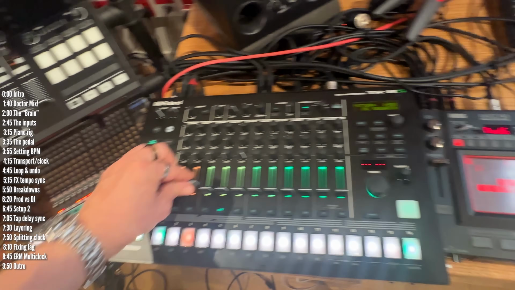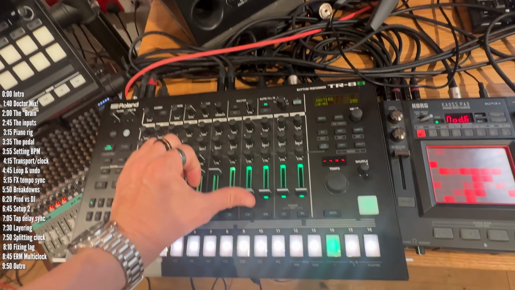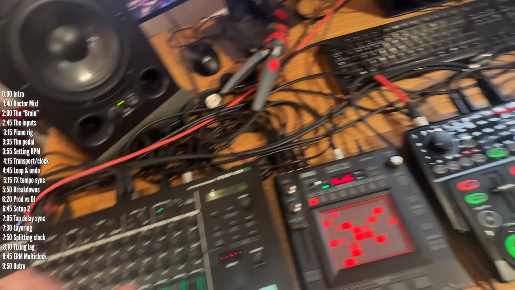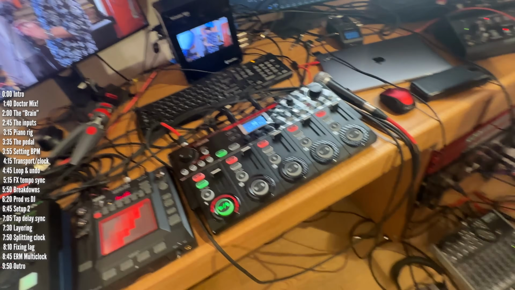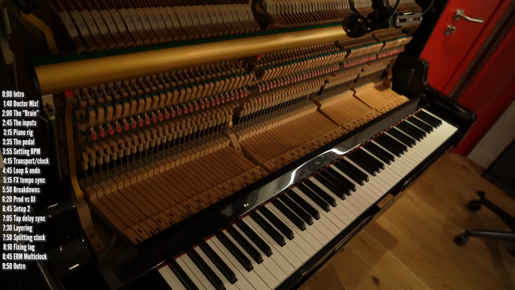In fact, we got a bit of reggaeton here going.